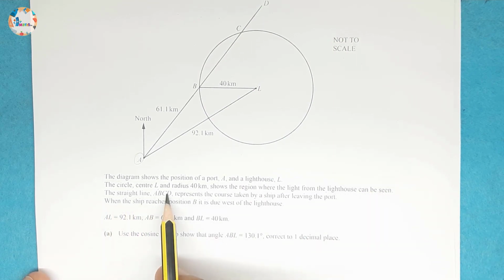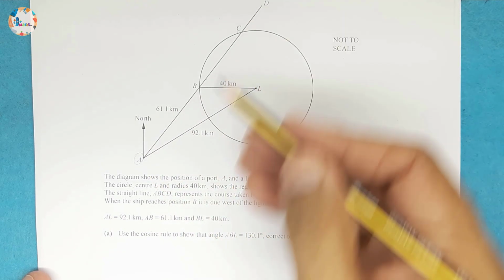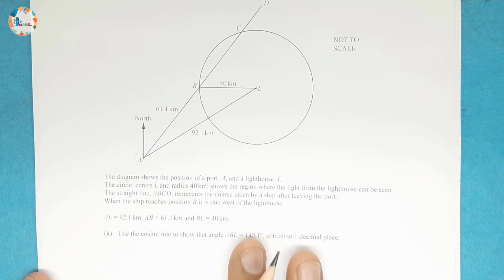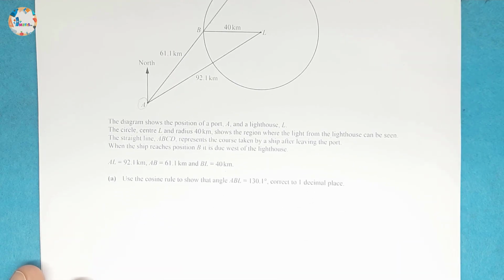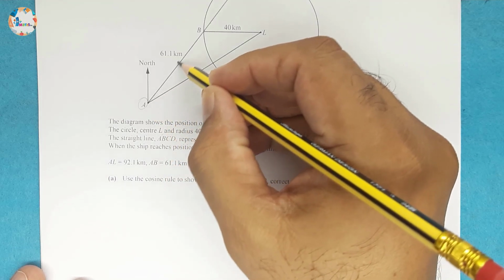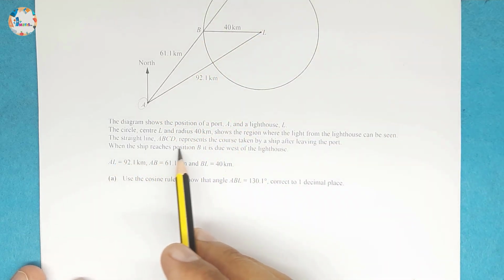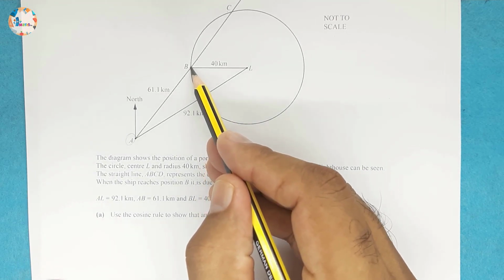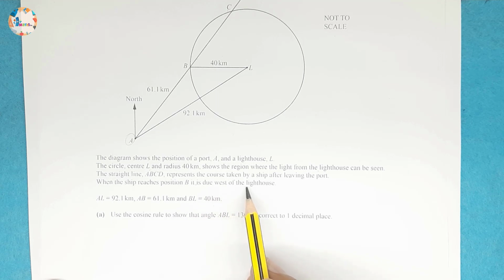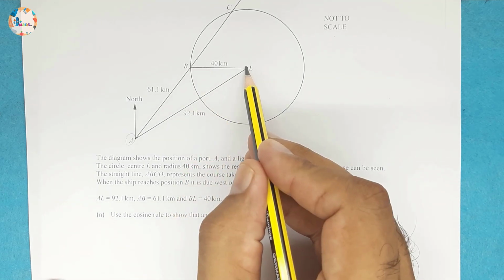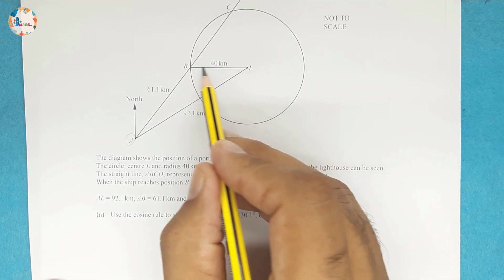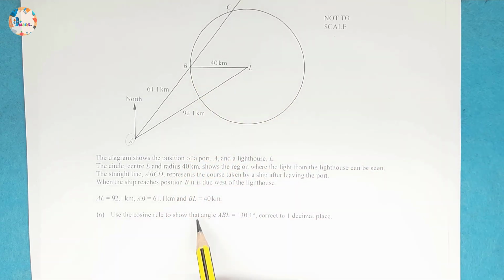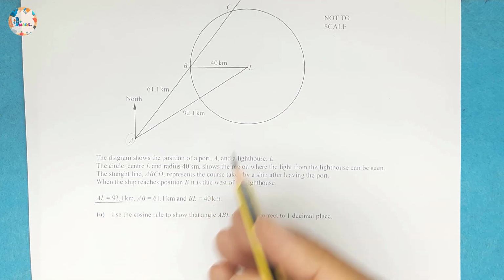So the straight line ABCD represents the course taken by a ship after leaving the port. After leaving the port, which is A, this one, the ship is traveling on this path. When the ship reaches position B, over here, it is due west of the lighthouse. So due west of the lighthouse means that this is straight to this one. So this is basically due west. So next, AL is equal to 92.1.